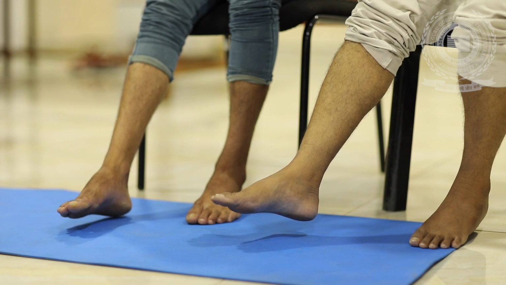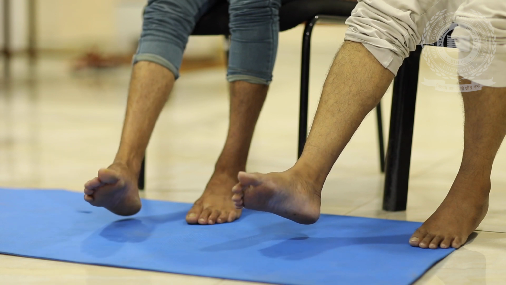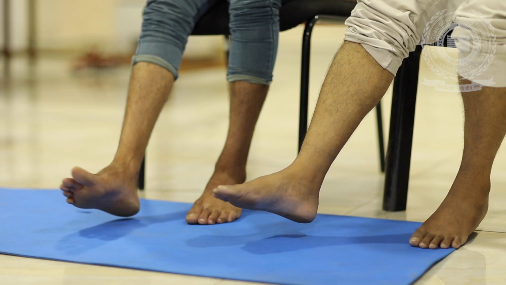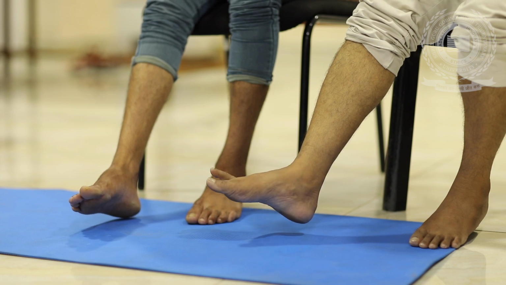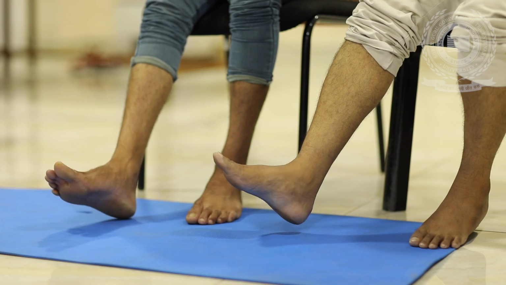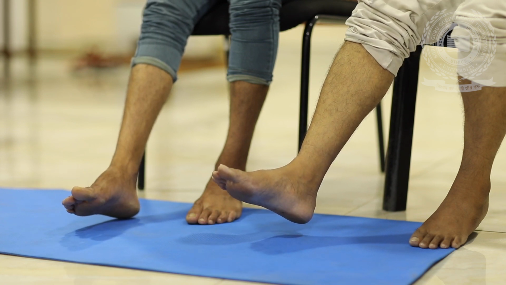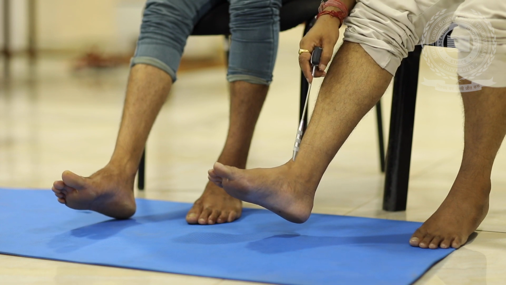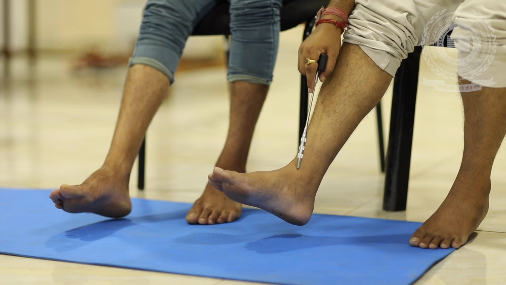Third, inversion, from neutral position medially and upward. And last is eversion, that is laterally and upward. All these exercises will increase the range of motion in and around the ankle joint after ankle sprain.